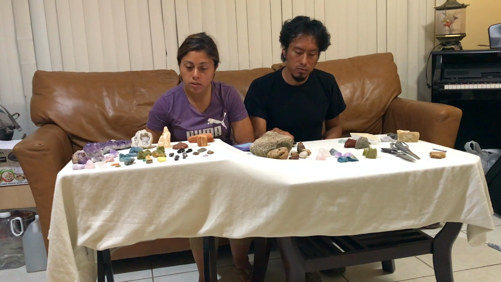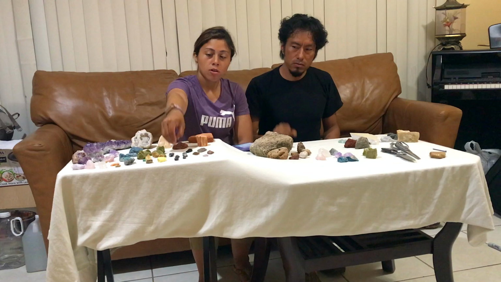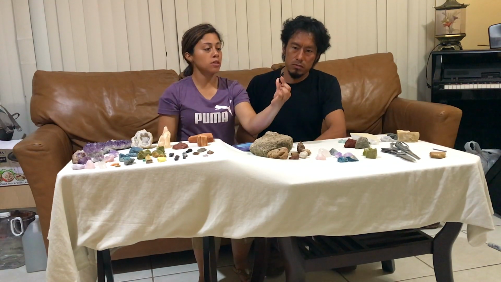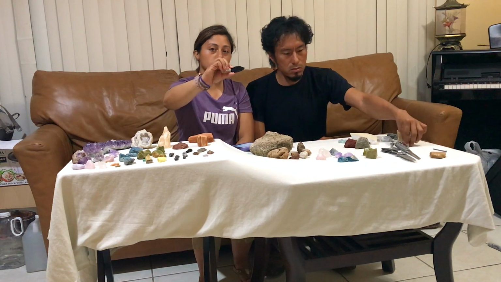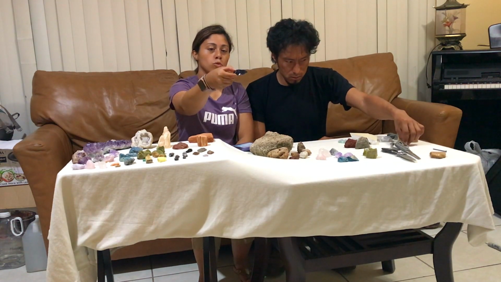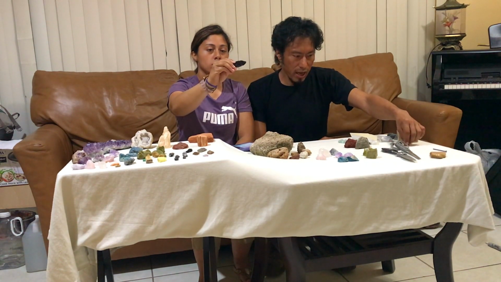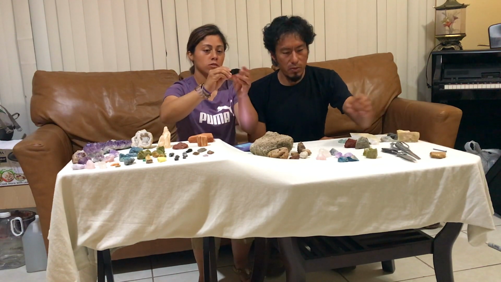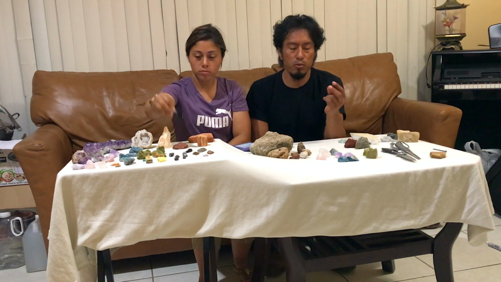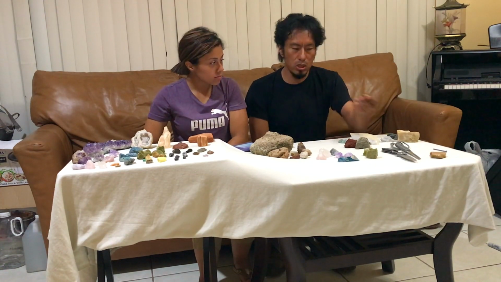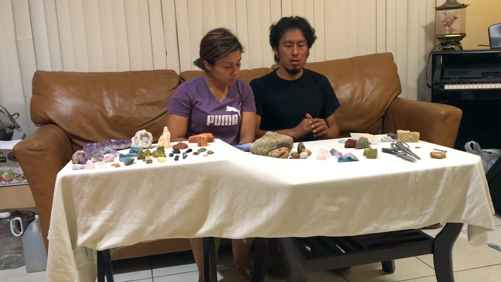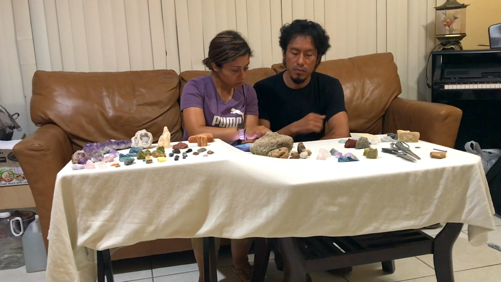Here's a really good example: obsidian has a glossy look to it. It looks smooth. And copper, any form of copper, looks metallic. So that is luster, basically: how the material looks on the outside.